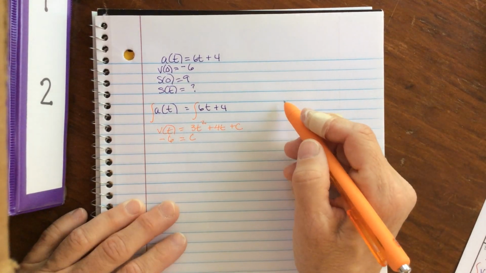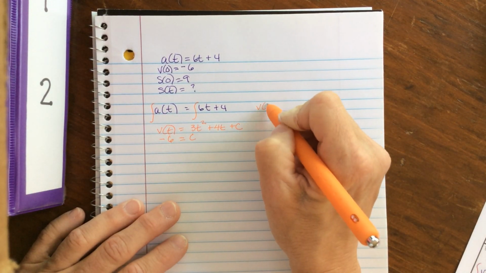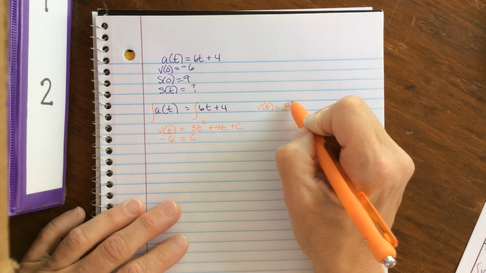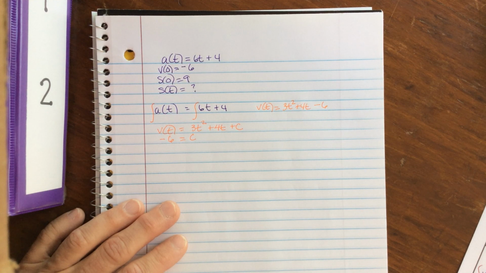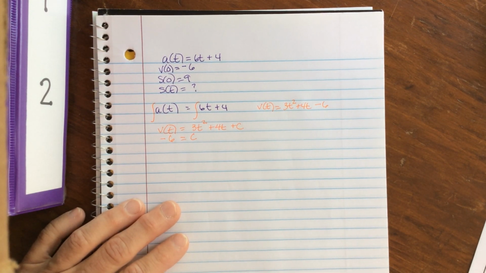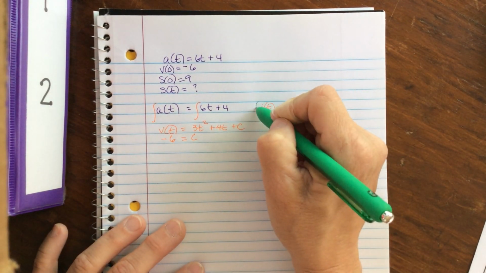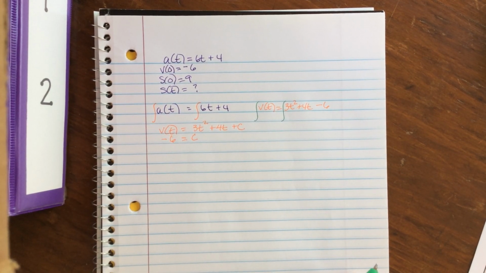So my velocity function, v of t, specifically will be 3t squared plus 4t minus 6. Now if we want to find position, all I have to do is find the antiderivative of the velocity function.